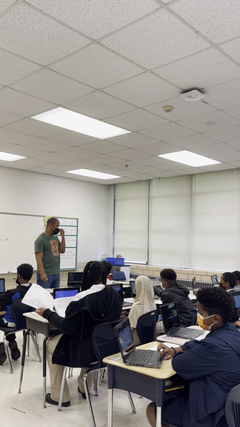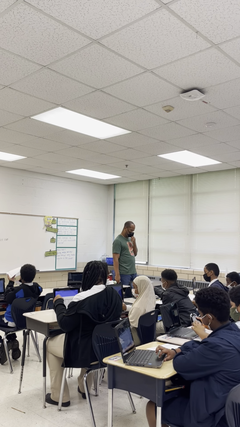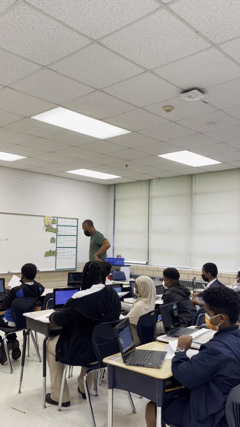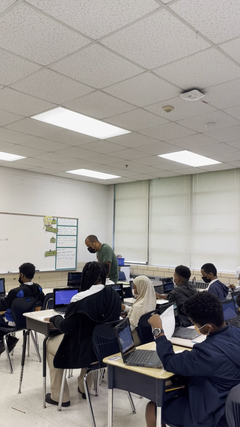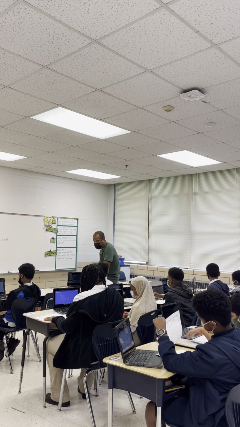You can flip your packet open to the page that says travel. That's where you're going to document what day you're leaving, when you're coming back, and how much the flight is going to cost.